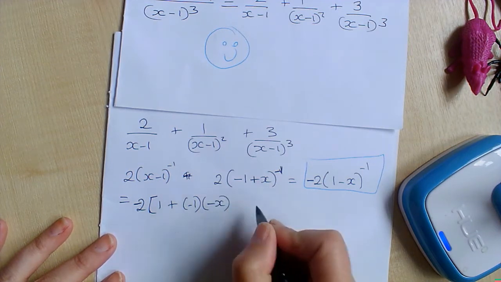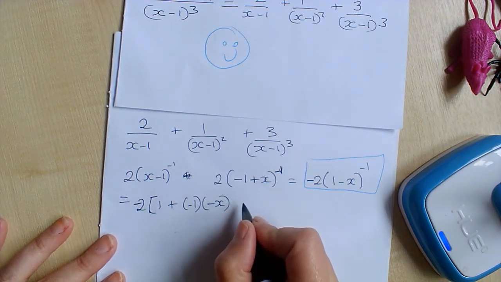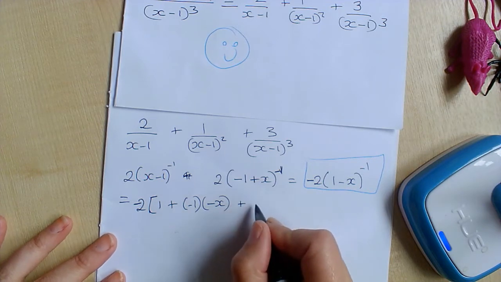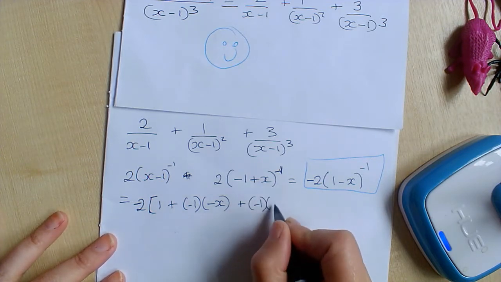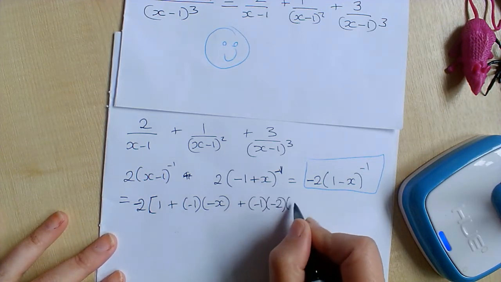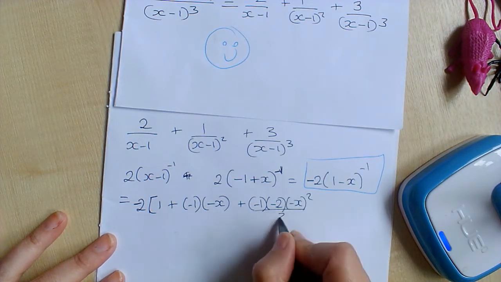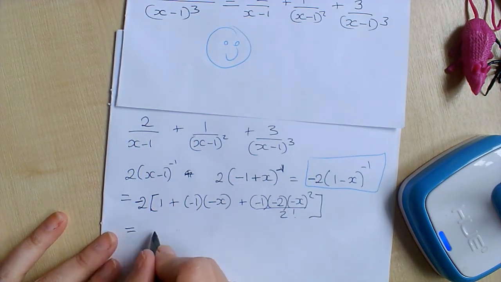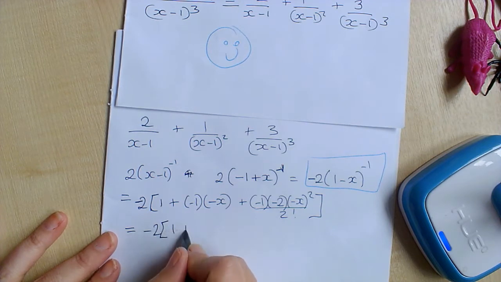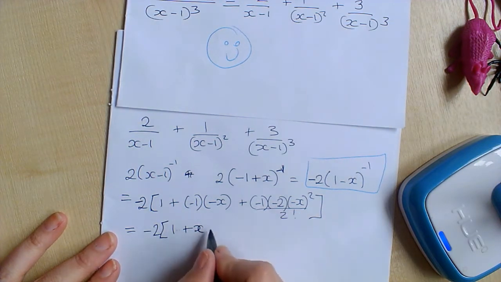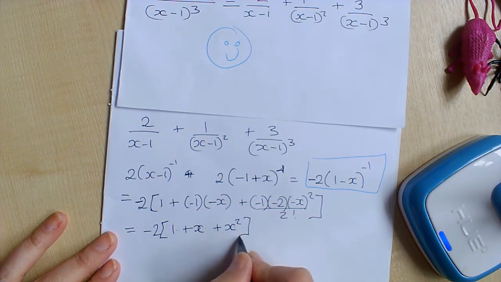Negative 2. 1 plus... Oh my god. How far do we need to go? I don't know. First 3 terms, I think. We're still going to be here forever. I know. Okay, negative 1, negative 2, 1. That all squared over 2 factorial. And tidy that up. Negative 2, lots of 1 plus x plus x squared. Yep. Cool. That's that bit.